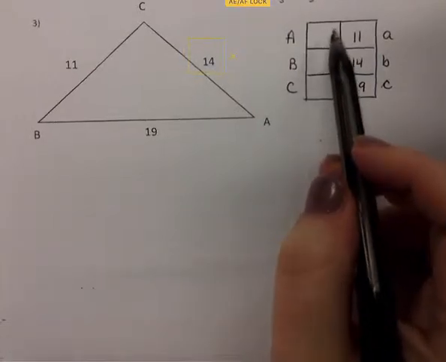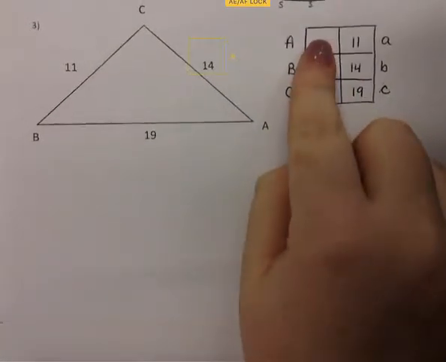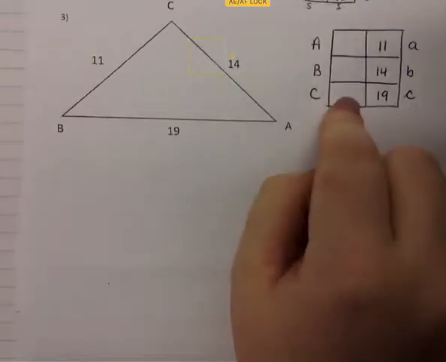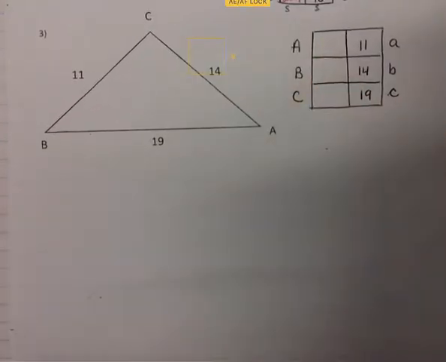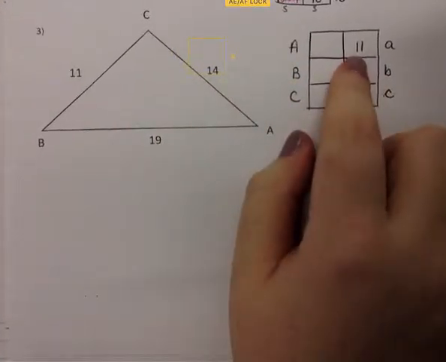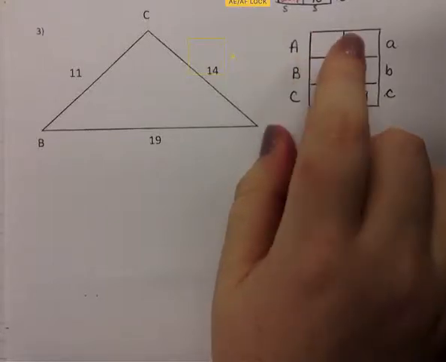so A should be the smallest angle that we find. So in this case, we need to do law of cosines because we do not have an angle and its opposite side. We have nothing that matches. So we need to find one of these angles. Little a is the smallest, so let's go ahead and find big A, which should be the smallest angle as well.